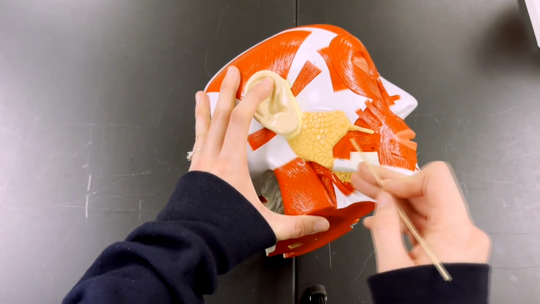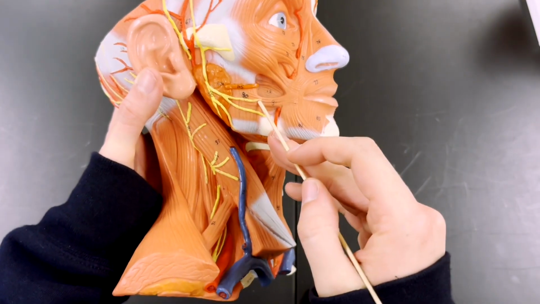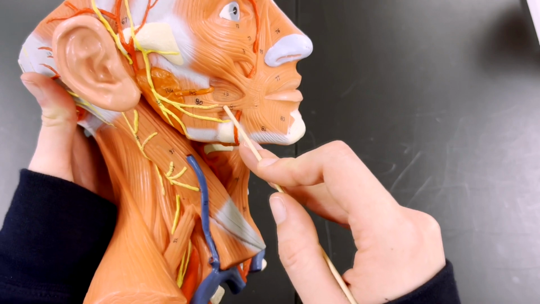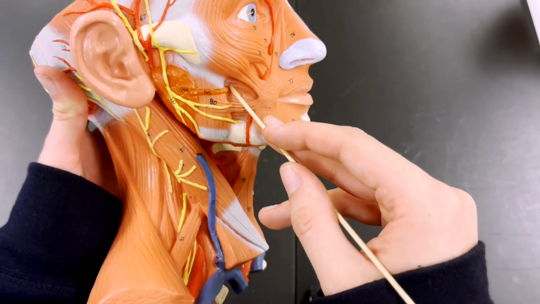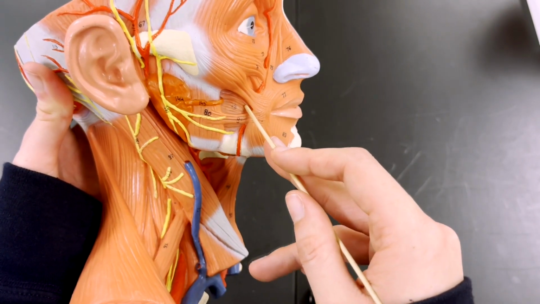And then we can see our risorius right here, although it might be better shown on this other model right here. We can have our risorius right there, and its function is going to be to draw an angle of the mouth laterally. And deep to the risorius, we're going to see our buccinator right here, and its function is going to be to compress the cheek.